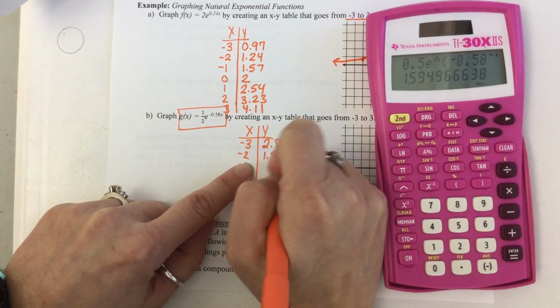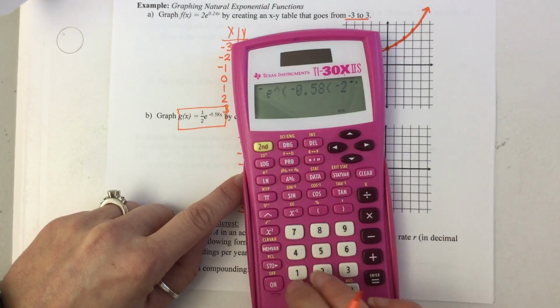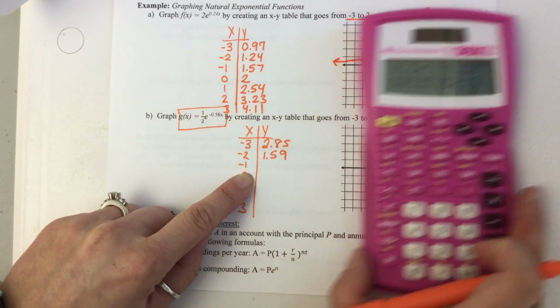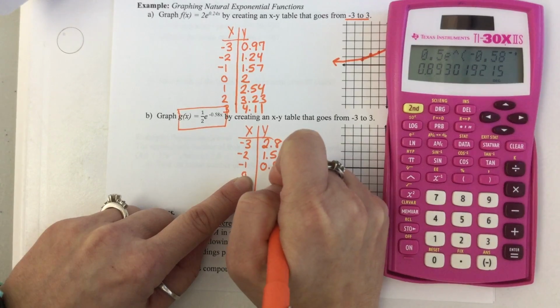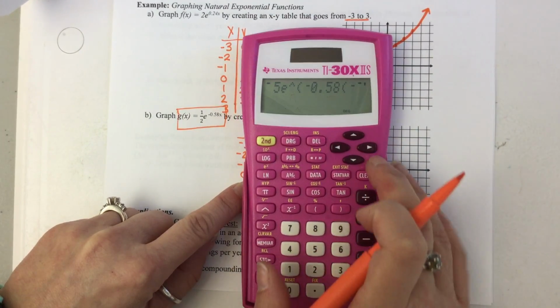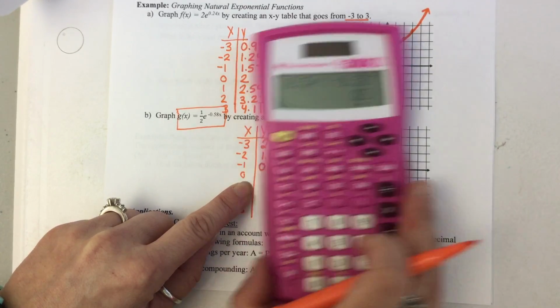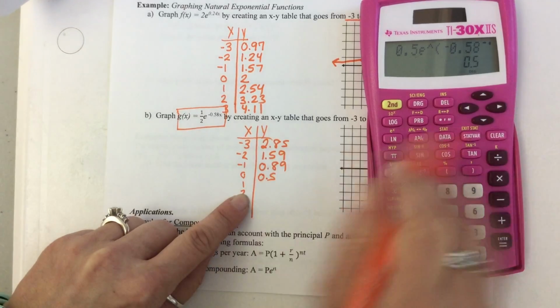1.59. Up arrow. Change the -2 to a -1. 0.89. Up arrow. This time I want that exponent after the -0.58 to be 0. So delete the negative, change the 1 to a 0, and I get 1/2.